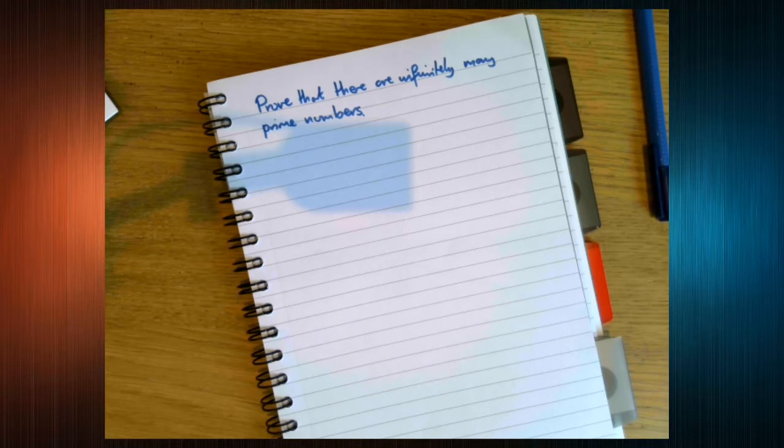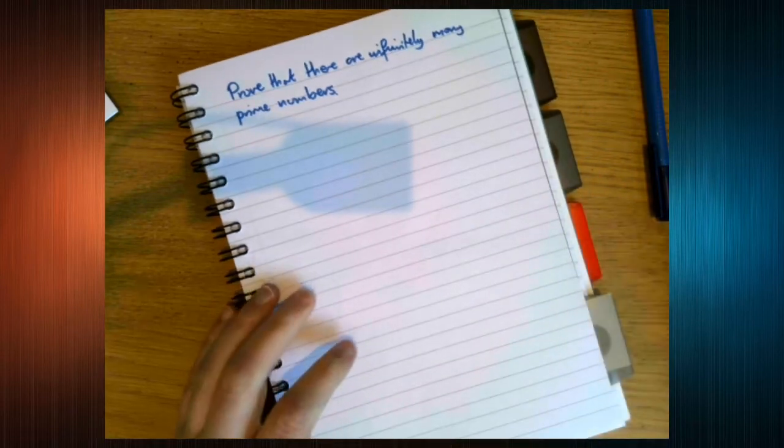Well, assume that there is a biggest number. Let's add 1 to it. Oh, we've got a bigger number, so it doesn't work. Same thing with primes. There are infinitely many prime numbers. Because numbers just keep getting bigger and bigger, prime numbers do as well. But the proof is a little bit more subtle.